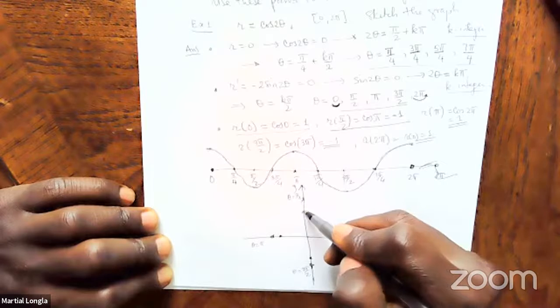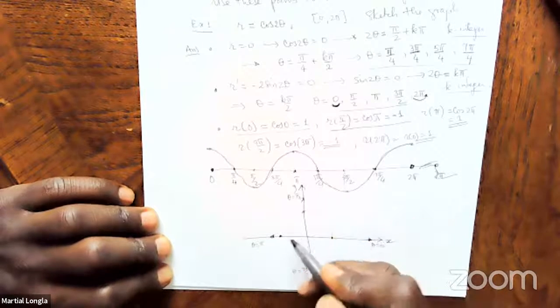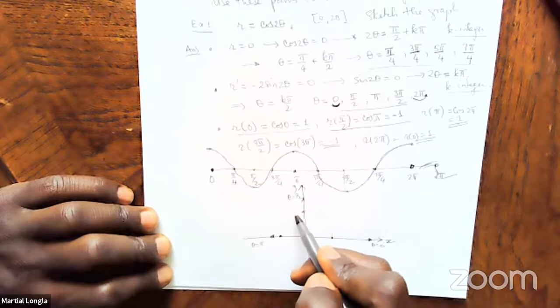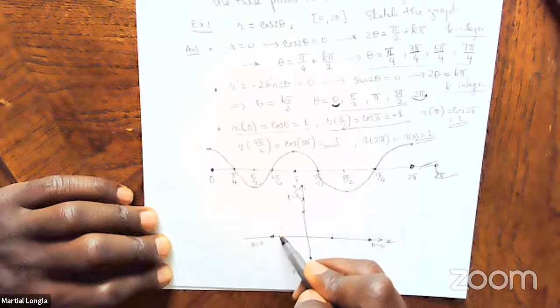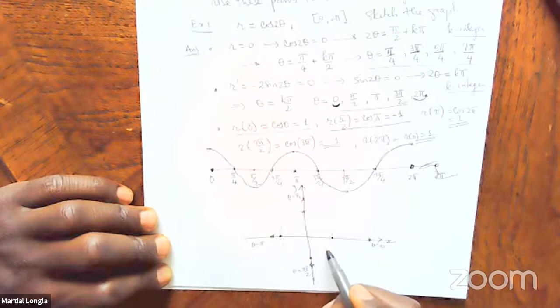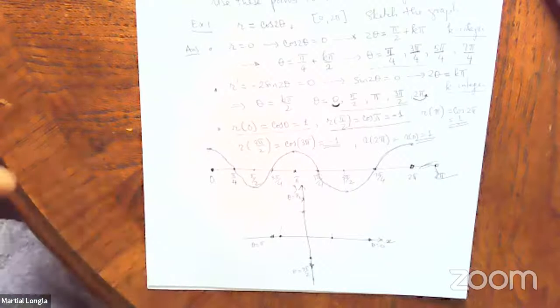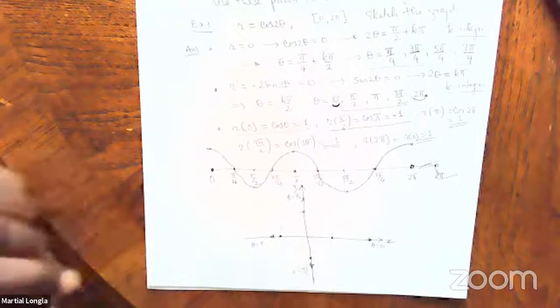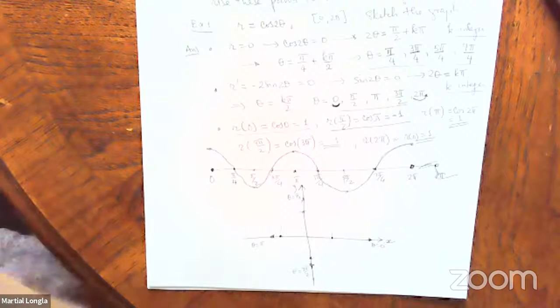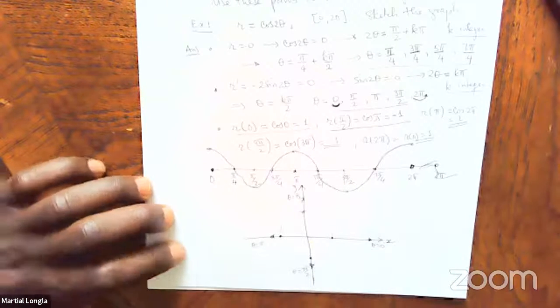And so technically, all the things that we are going to sketch will lie inside a circle of radius 1. So I'm just putting that to make sure that we keep our graph inside that. The graph that we're about to sketch will lie inside this circle because there's no radius that is larger than 1. So it's going to be all inside here.